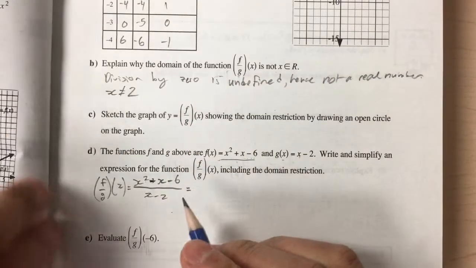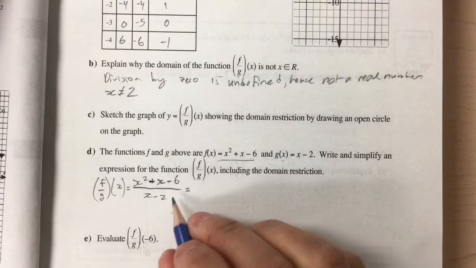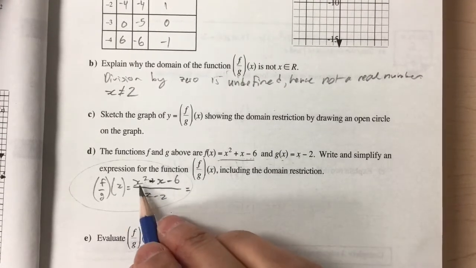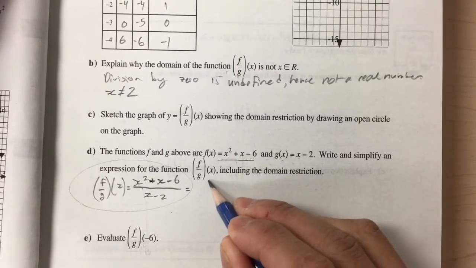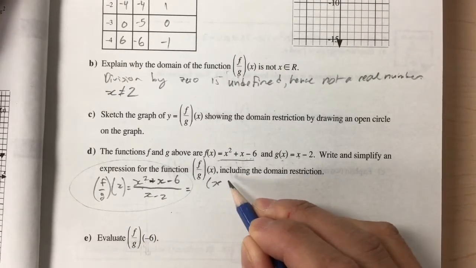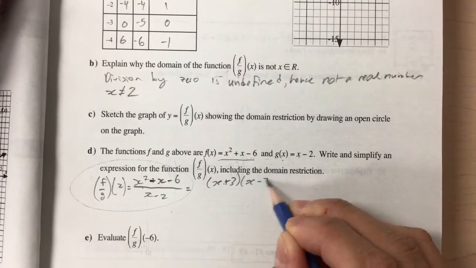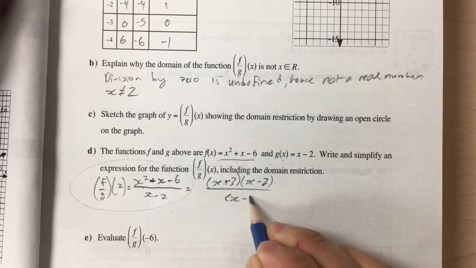Now, recall back to Pre-Calculus 11, working with rational expressions. This is a rational expression, and if we want to simplify this, remember that we need to factor my trinomial in my numerator. So that's going to be x plus 3 times x minus 2, if I factor by inspection, divided by x minus 2.